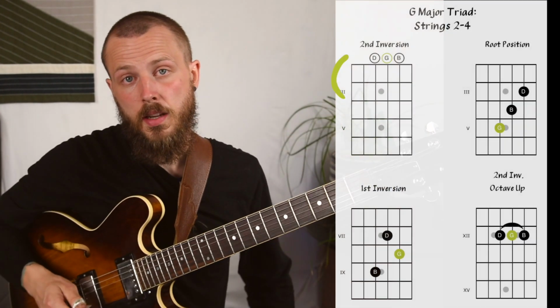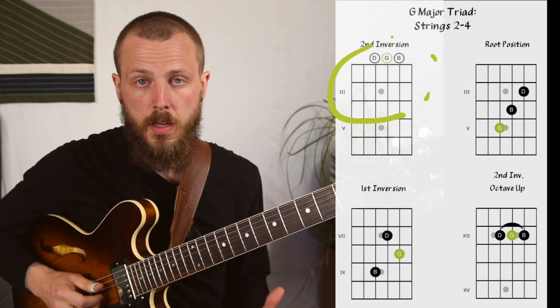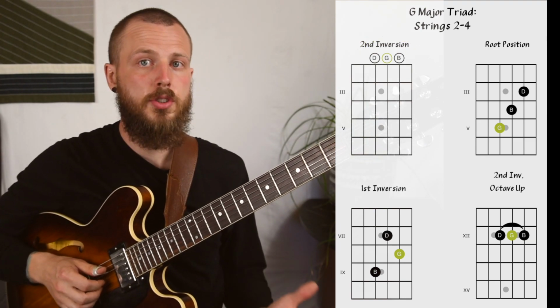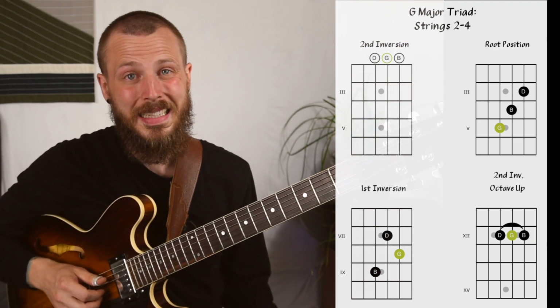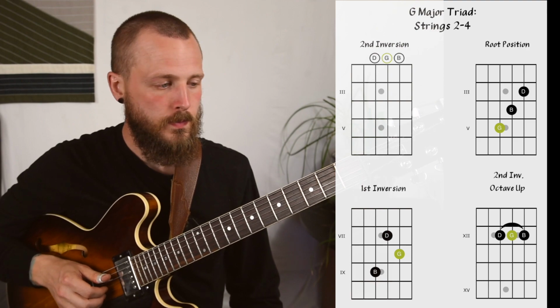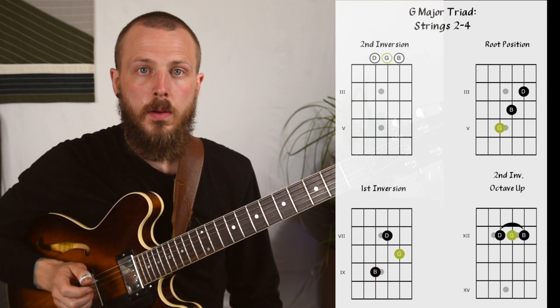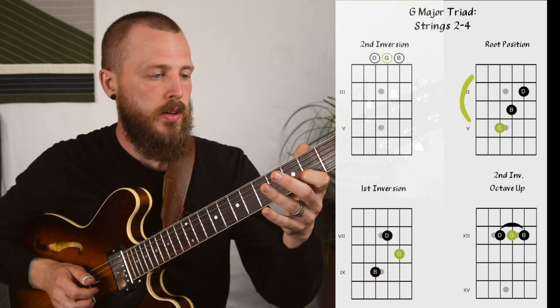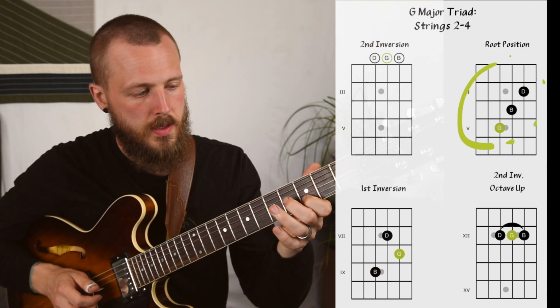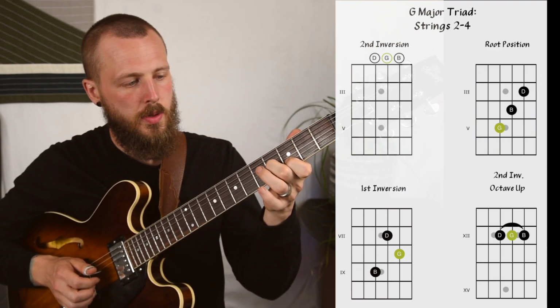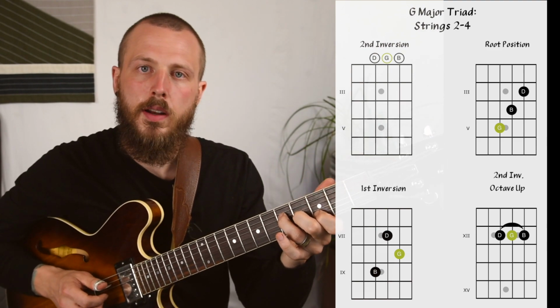So here are the shapes that I'm going to use for today's exercise. We'll start at the open 2nd, 3rd, and 4th strings, which is going to create the first shape that we'll use of the G triad, with D as the lowest note. Next, we're going to move our 1st finger to the 3rd fret on the 2nd string, 2nd finger to the 4th fret on the 3rd string, and 3rd finger to the 5th fret on the 4th string.